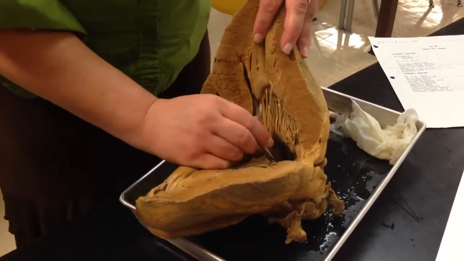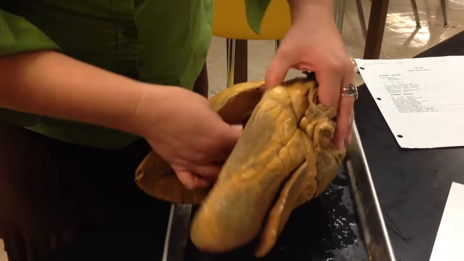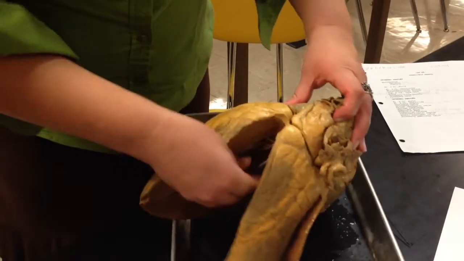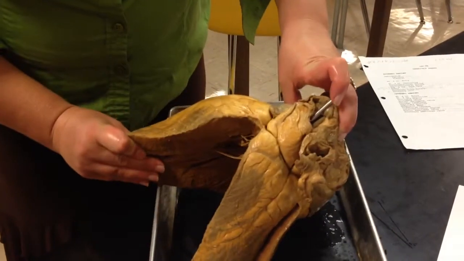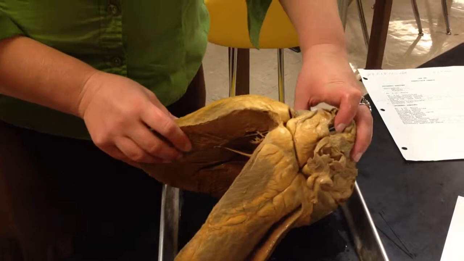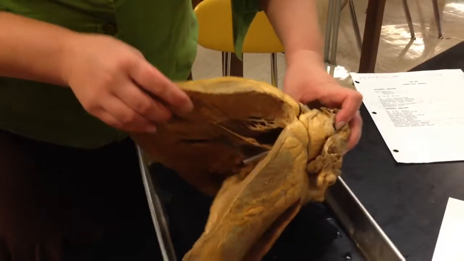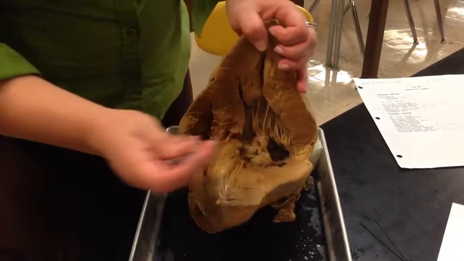If we're in the left atrium, and he has a pipe cleaner going through that hole, we know we're in left atrium. The pipe cleaner is going through a vessel coming into the left atrium. That would be your pulmonary vein, because the only vessel that comes into the left atrium is your pulmonary vein.